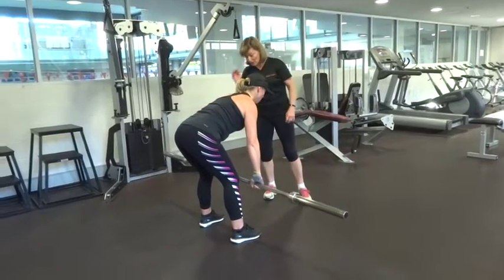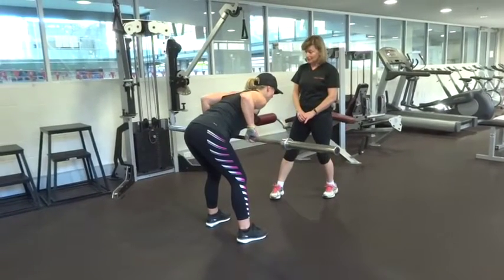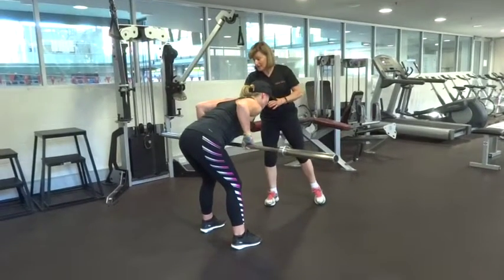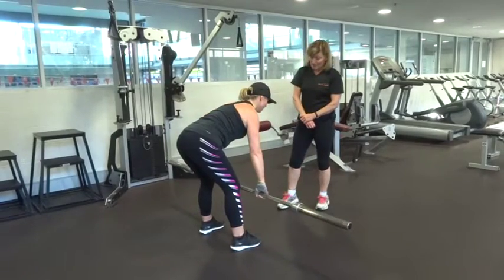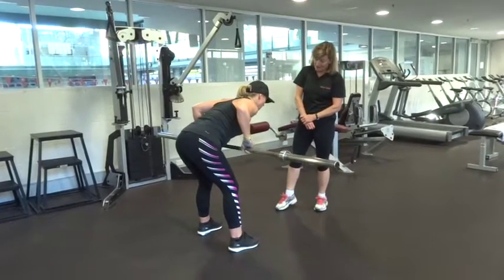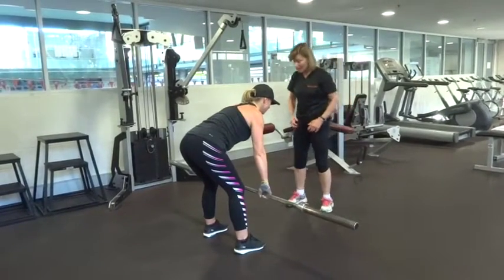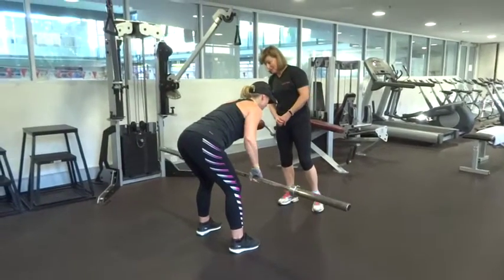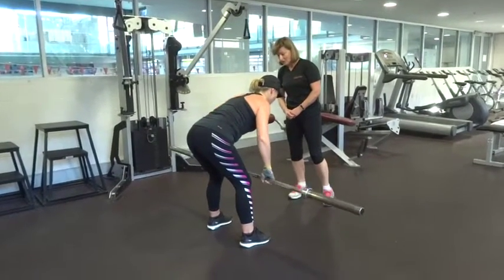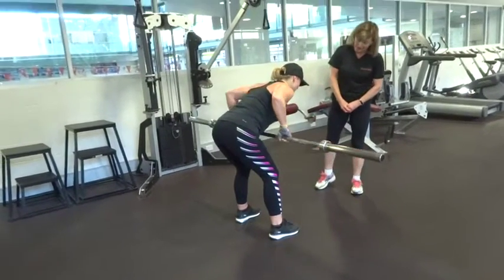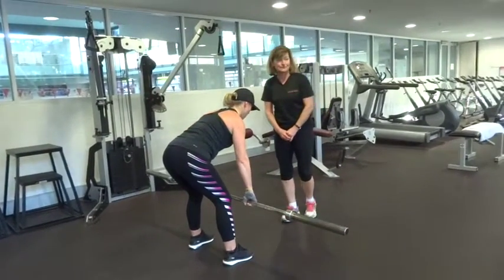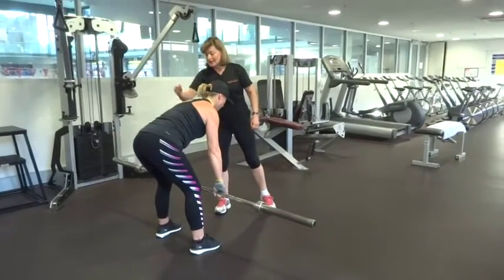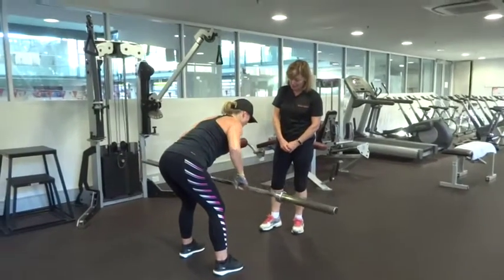deltoids, which are the back of your shoulders, your biceps and brachialis, which are at the front of your upper arms, your middle back, your core is engaged, as is your glutes, so you're holding you in that bent over row position. Your hamstrings and glutes also play a part in holding you in that bent over row position. Your latissimus dorsi down the back here is also engaged during this exercise.